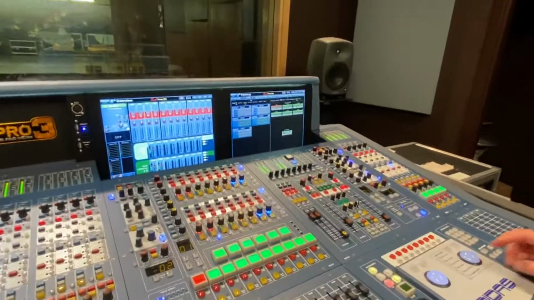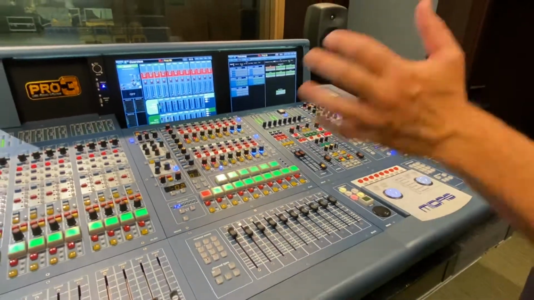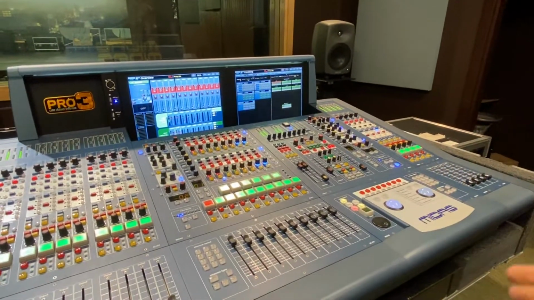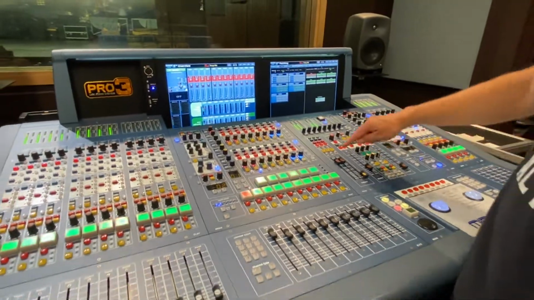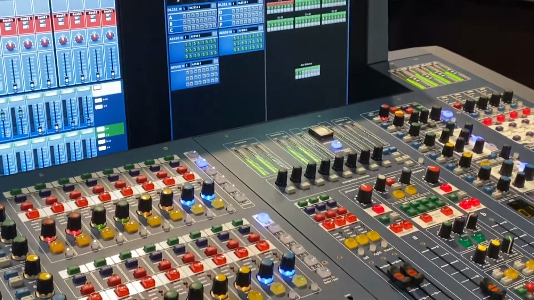Okay, so this video is going to show two purposes. It's going to show how to print your mix back to Pro Tools, and it's also going to show you how to use an external input. So printing's pretty simple. Just patch the stereo bus, which you can hear rocking in the background.